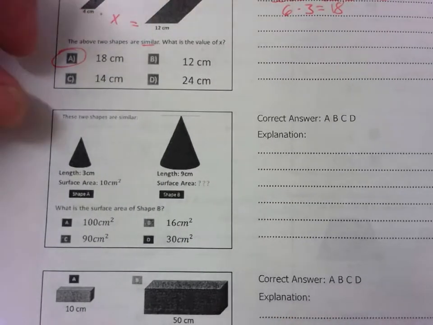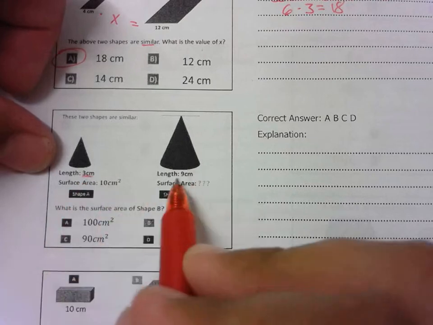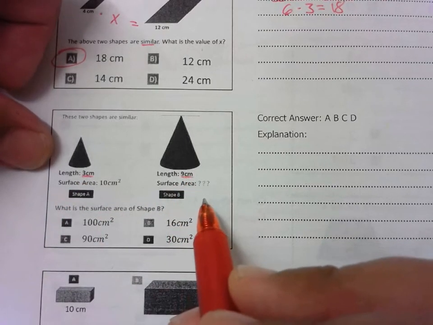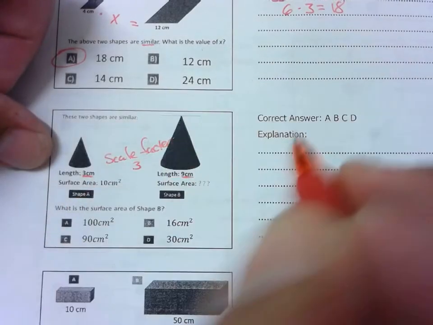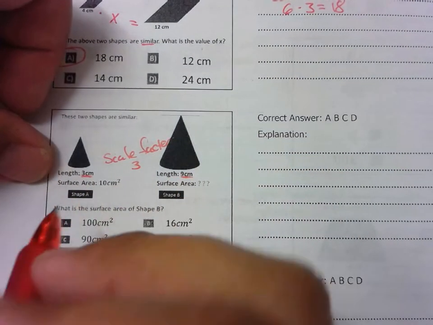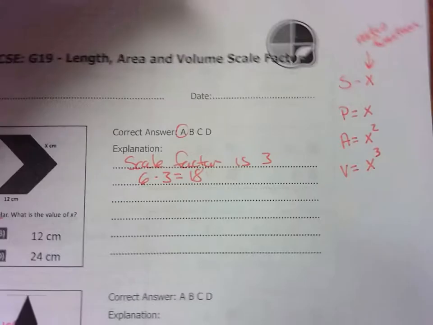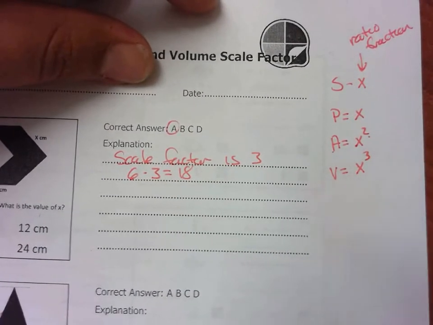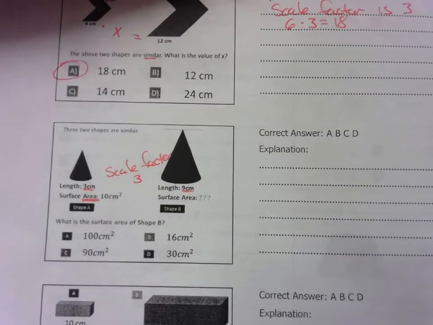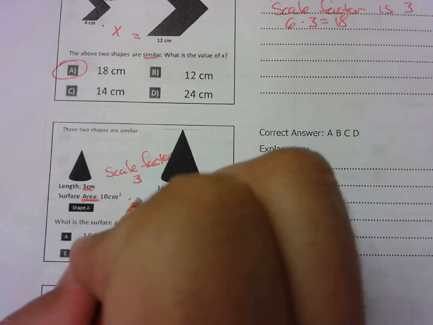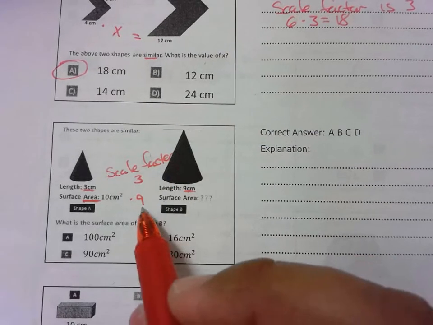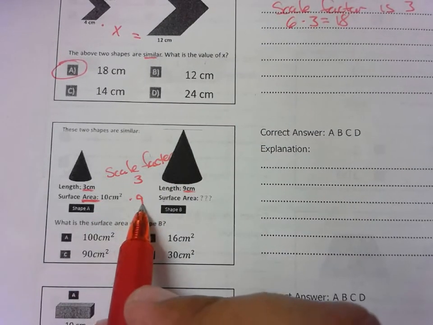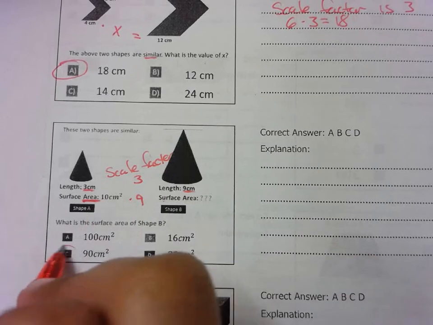These two shapes are similar. Look, here we go. The length is 3 centimeters. The length is 9 centimeters. So what's your scale factor? Scale factor is 3, because 3 times 3 is 9. We're talking about area. Remember, the area is your scale factor squared. My scale factor is 3, so 3 squared is 9. So the surface area of the second one, since they said area, is just this times my scale factor squared. So 10 times 9, 90.